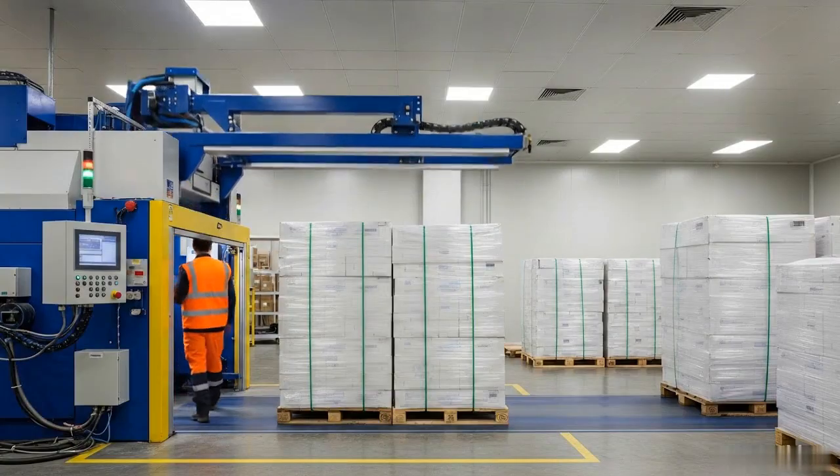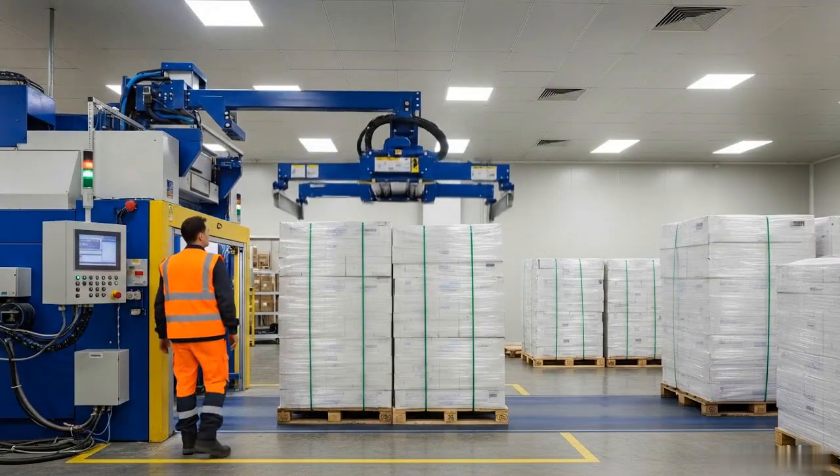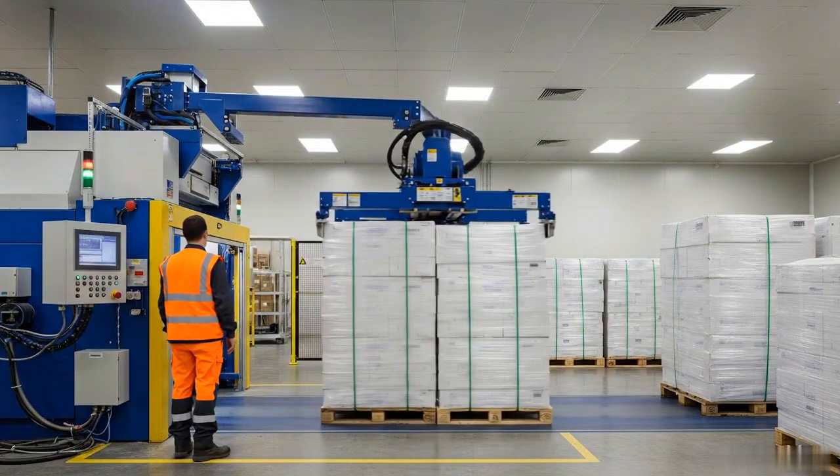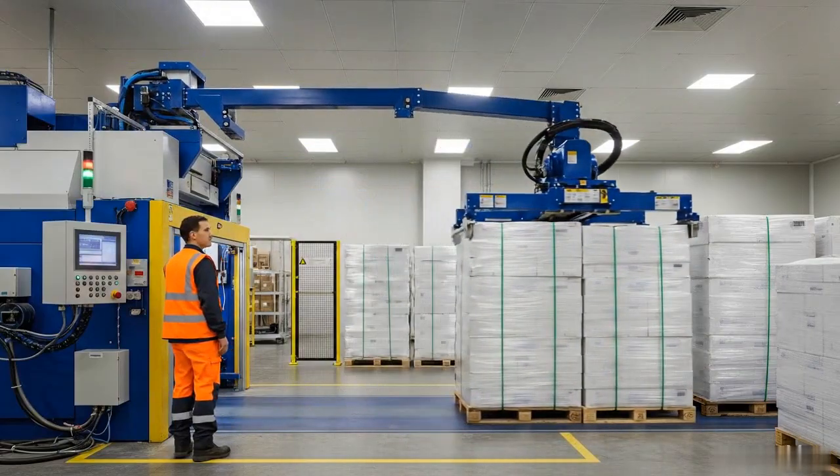The shrink-wrapped palletized pallets are palletized in the palletizer.